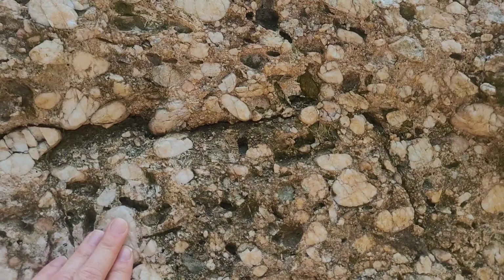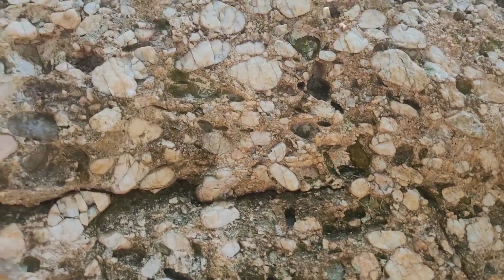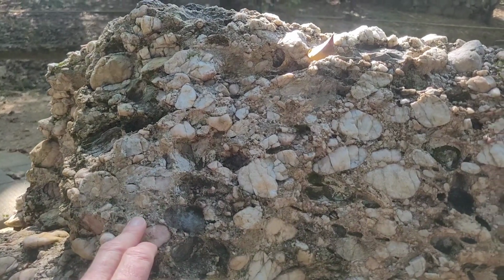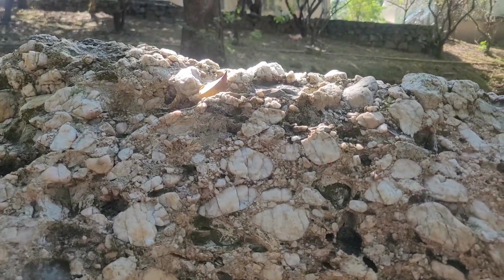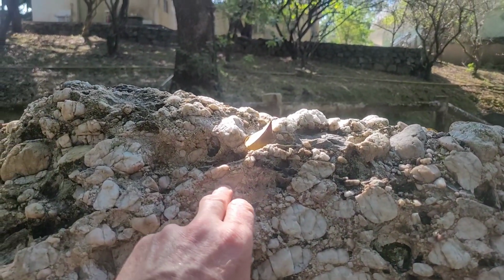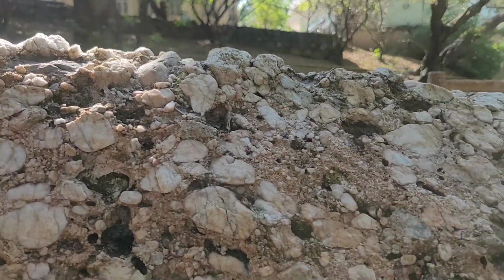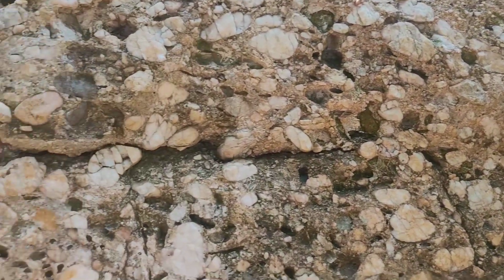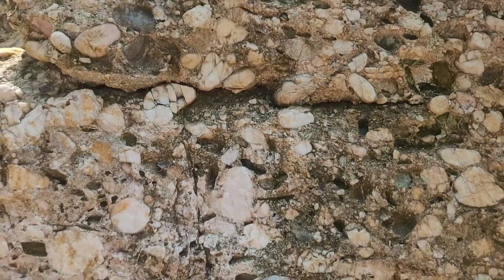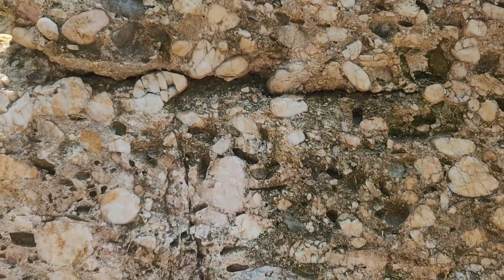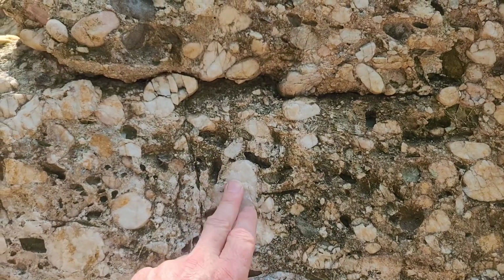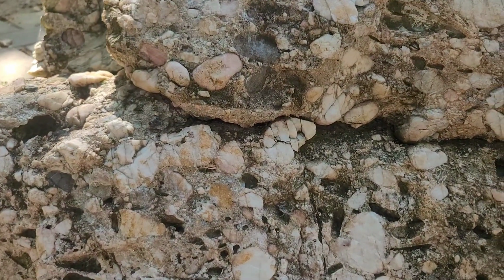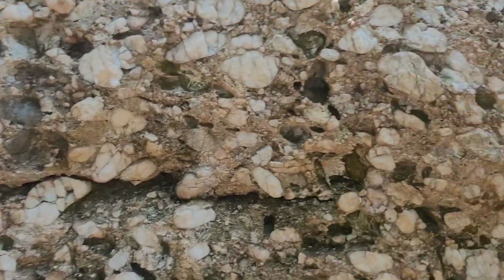Most of it's just quartz, and finer materials, so the silt and the sandstone seem like they erode out fairly readily. Looks like we have some feldspar as well. And that one's quite nice. Now this one here is definitely, it doesn't look like quartz. It's milky quartz, grey quartz. And as you can see, people have been ripping these rocks out.